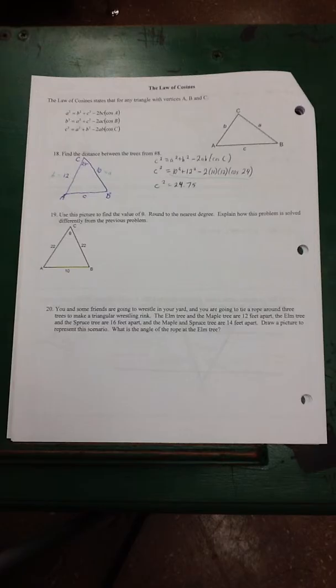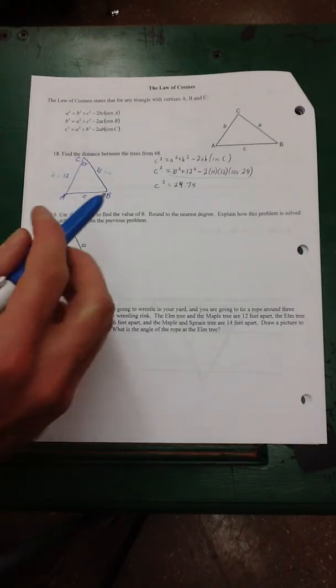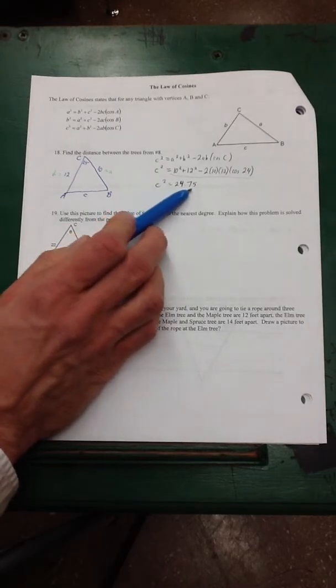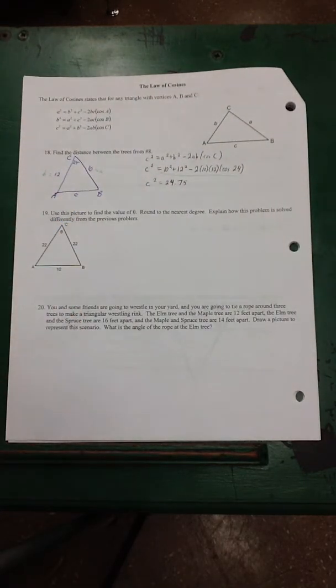If you go back to the original problem, which was number 8, it says that you have 2 trees and you're going to tie a rope in between them, and the rope is 22 feet long. The distance between the trees can't be 24 feet. If you have a 22-foot rope, you can't tie it between 2 trees that are this far apart. So when you put things within the context of the problem, sometimes you can figure out if you're right or wrong with your answer, or at least if it's reasonable.